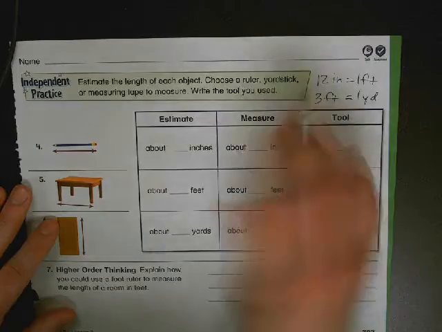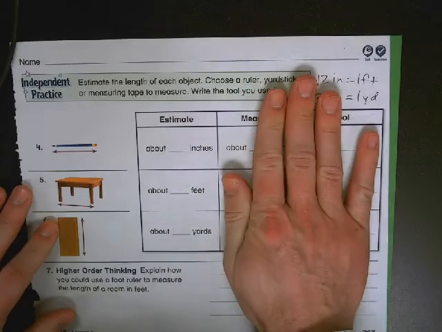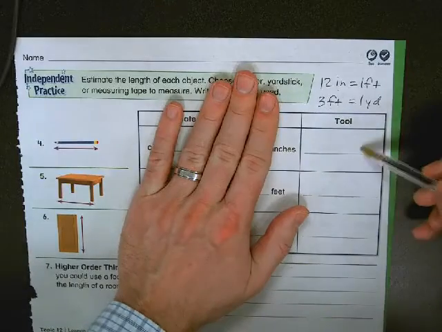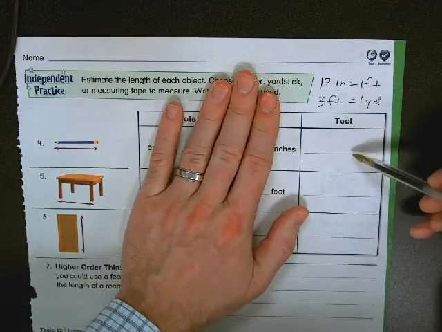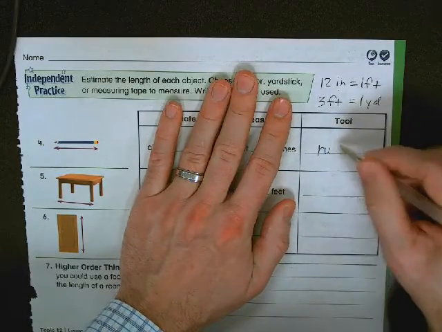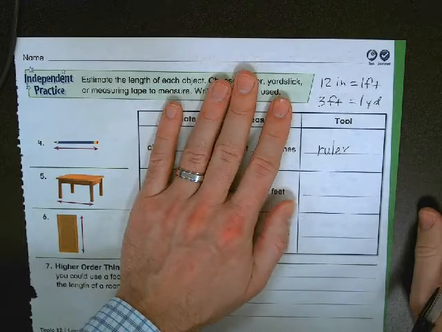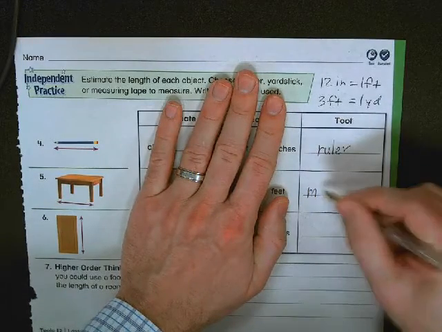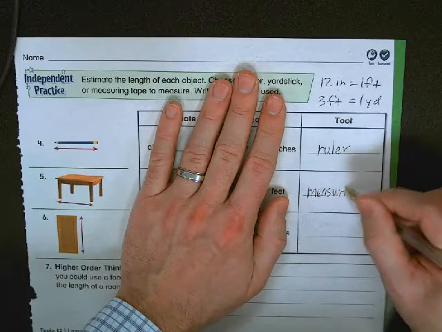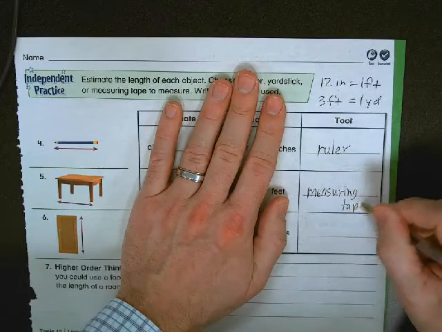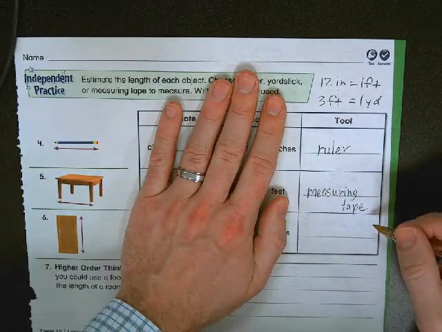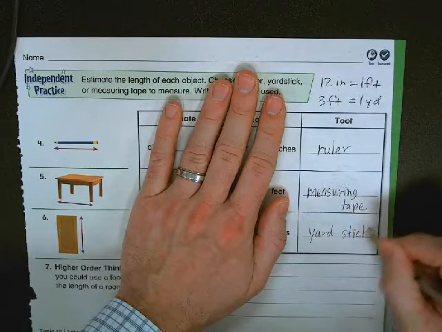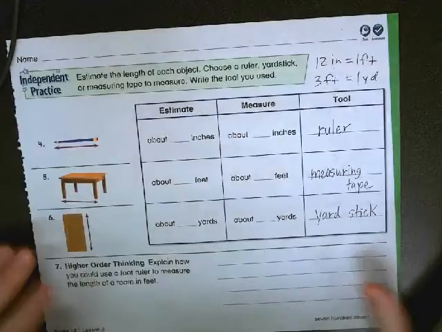So here, don't do anything with the measuring tools. First start with the tools. What tool would you use to measure a pencil? Ruler. Right? What tool would you use to measure a table? Measuring tape. And what tool would you use to measure a door? Probably a yardstick. So those are all over there.